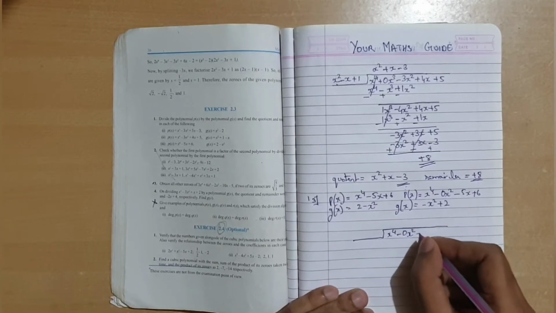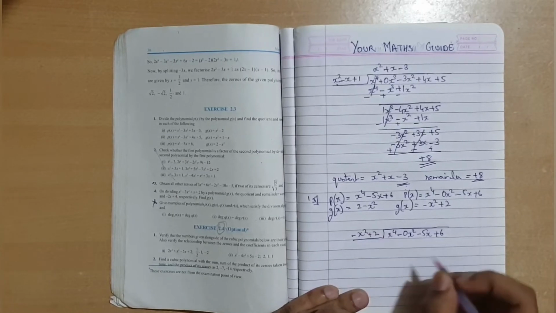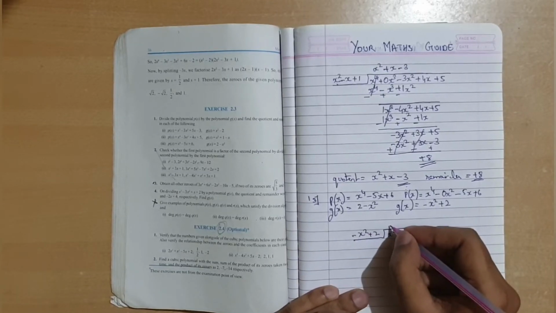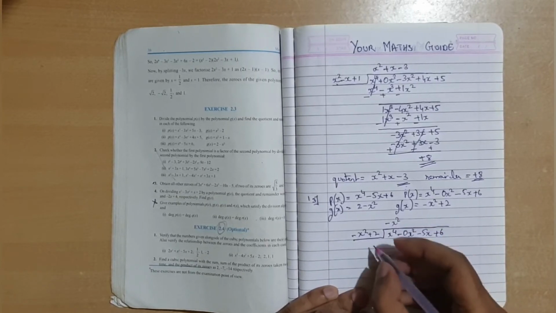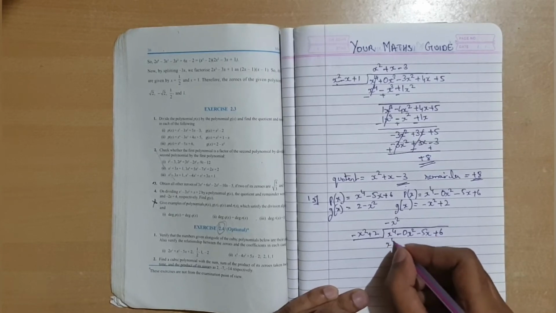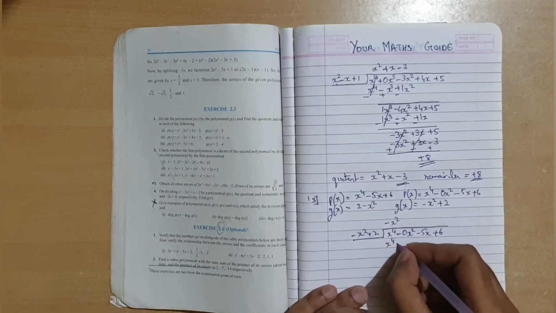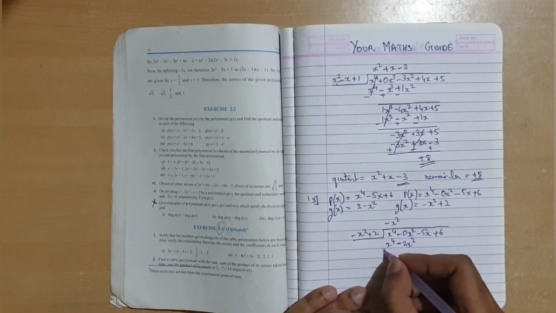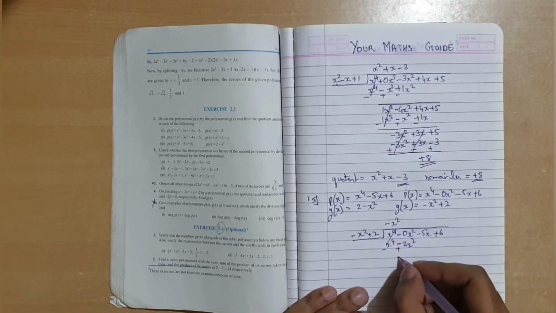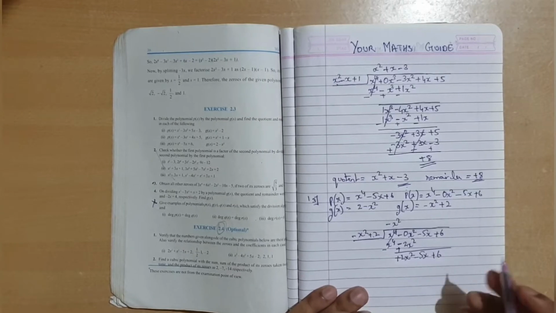0x square minus 5x plus 6, divided by minus x square plus 2. So minus x square into minus x square, minus into minus is plus. So x square into x square, x raised to 4, plus x square plus 2 into minus x square will give you minus 2x square. So change the signs, minus plus cancel. So here we get plus 2x square minus 5x plus 6.